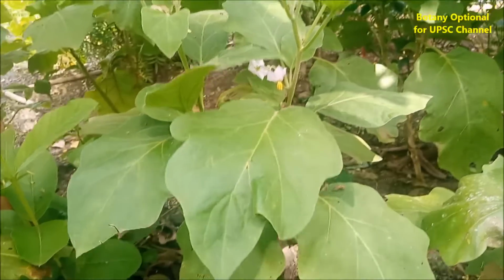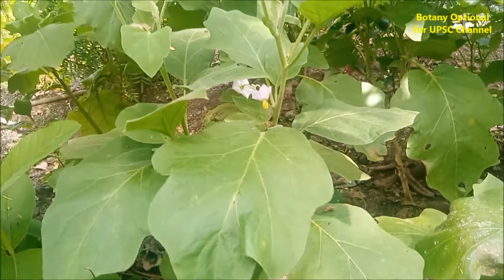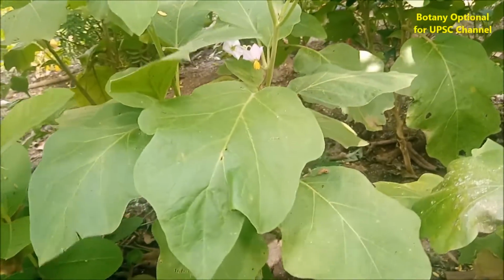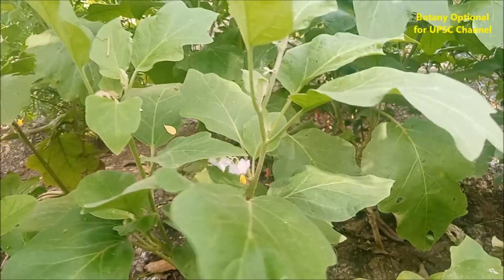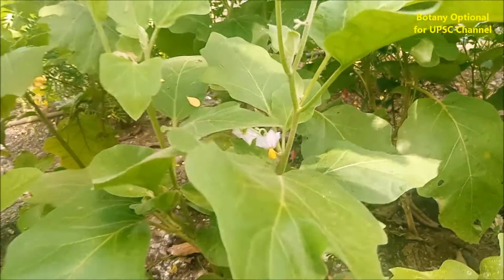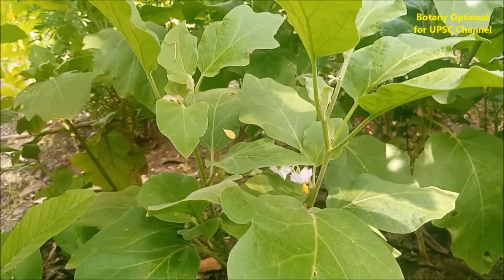Okay, hello everyone. The plant you are looking at is the eggplant. This eggplant is botanically called Solanum melongena. The botanical name of this particular edible plant is Solanum melongena, and from the name you can judge the family of this particular plant.